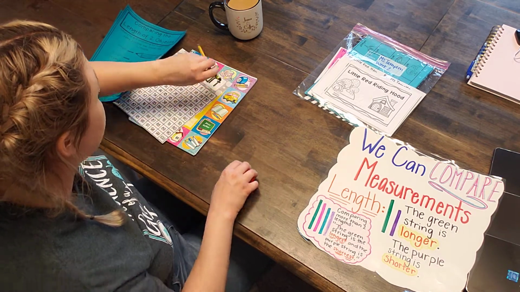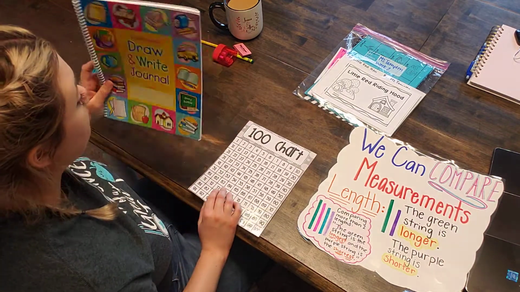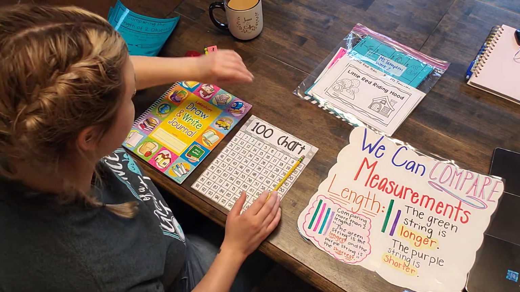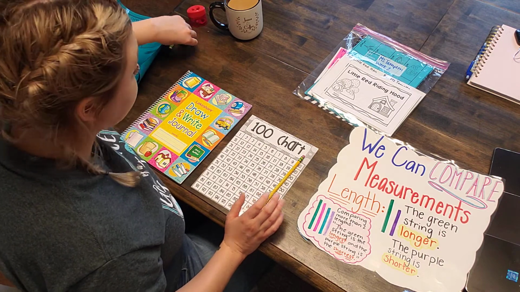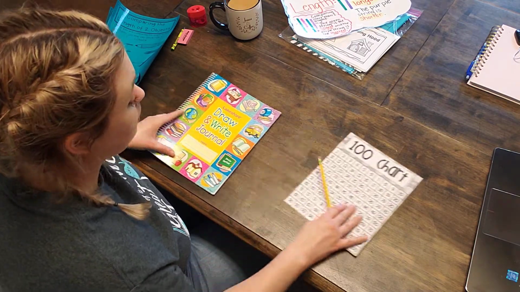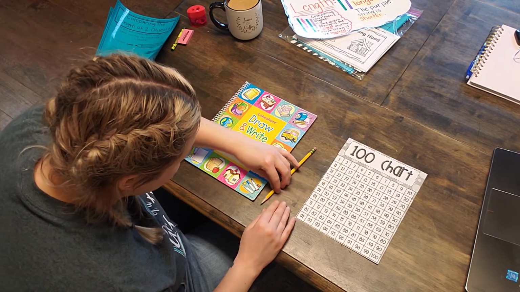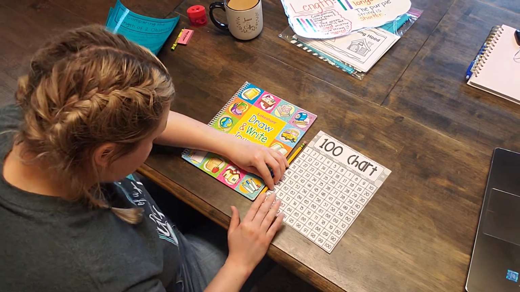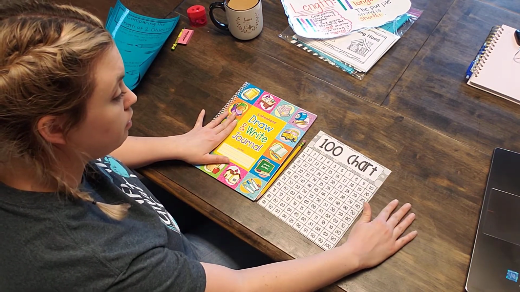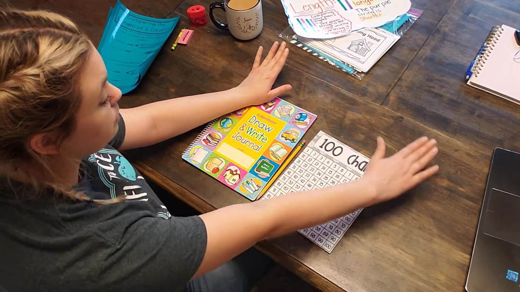I'm going to pick some new items. Okay, I'm going to use my 100s chart, my journal, and my pencil. I start by lining them all up at the bottom. This time I'm going to go shortest on the left side to longest. Remember, we read left to right. It's the same way we're going to do this, shortest to longest.